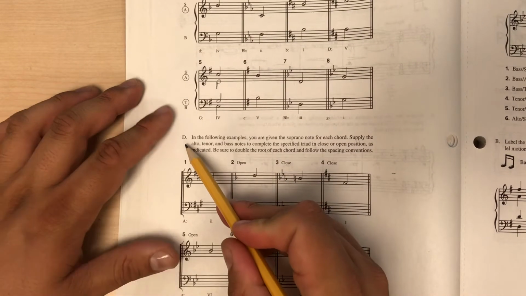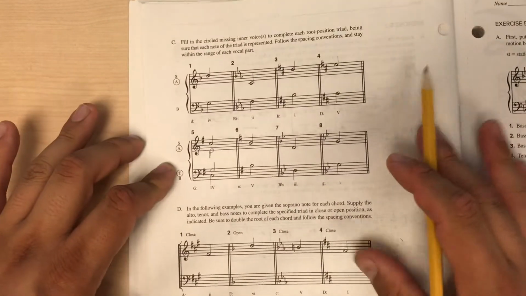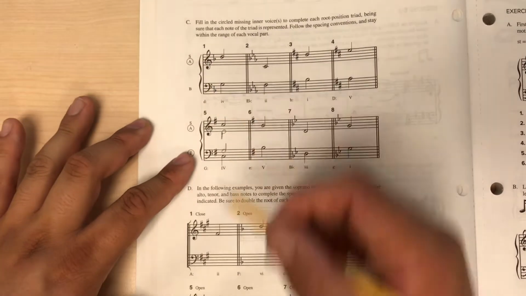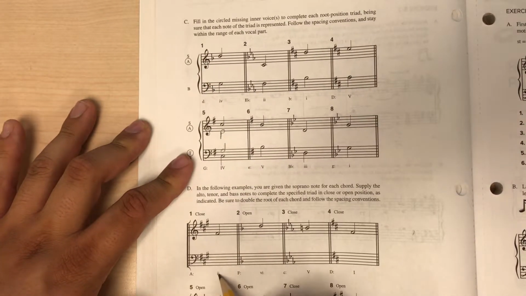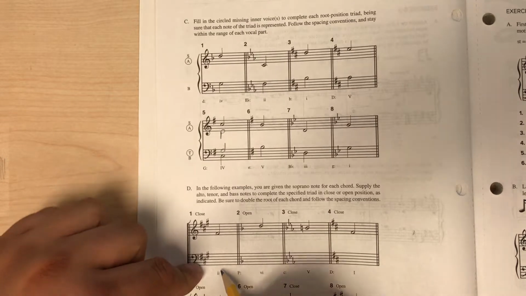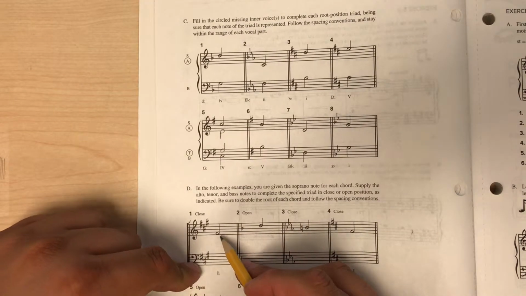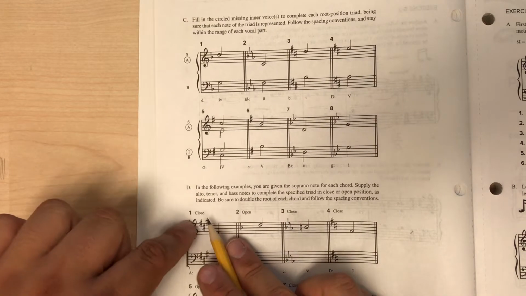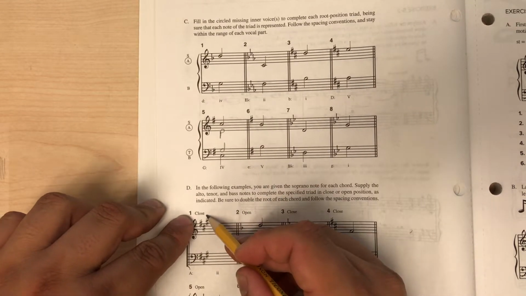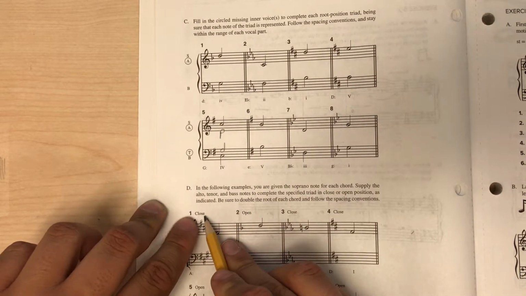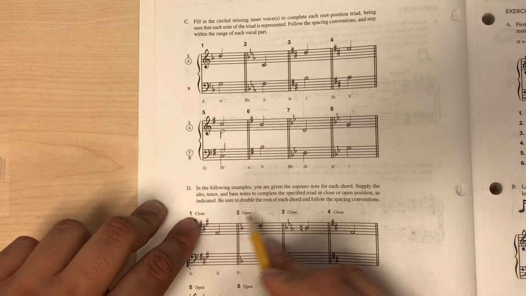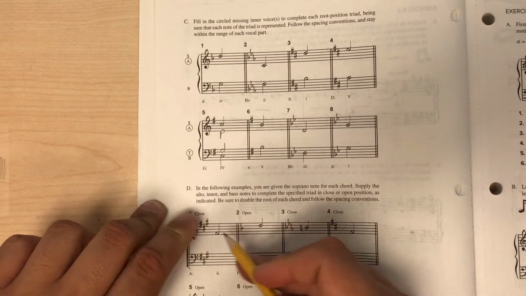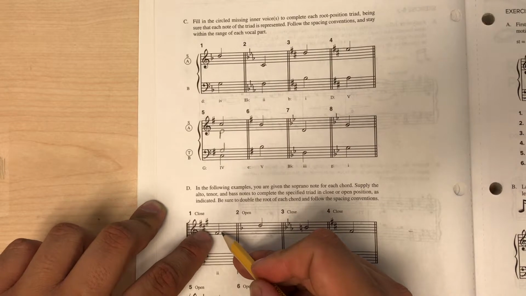Then in part D, we're going to do the exact same thing as part C, where we're given a key, we're given a Roman numeral, and we're given one of the voices, and we have to fill in the rest of the voices, but we have this extra requirement: they want us to specifically spell our chord with either a close or an open voicing. So we'll also want to be aware of that.